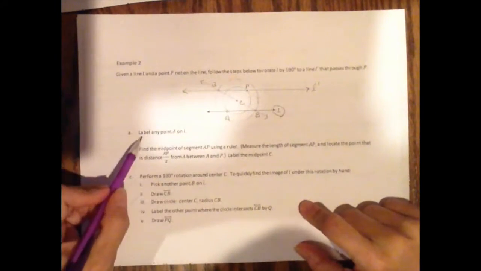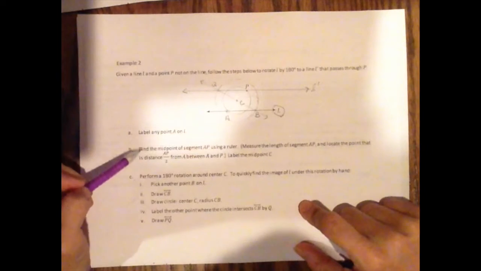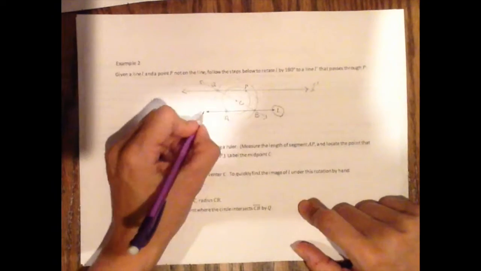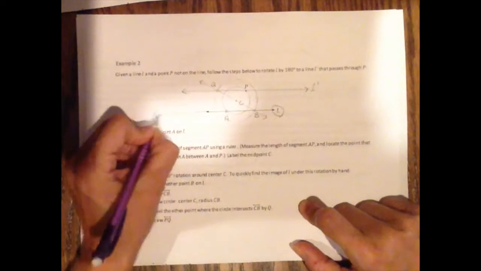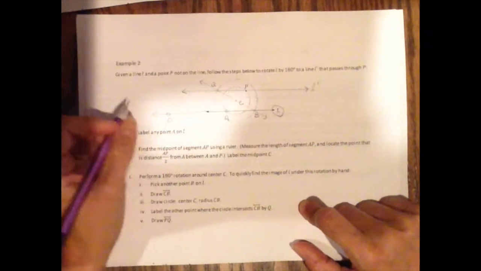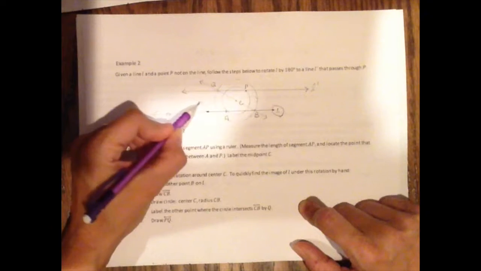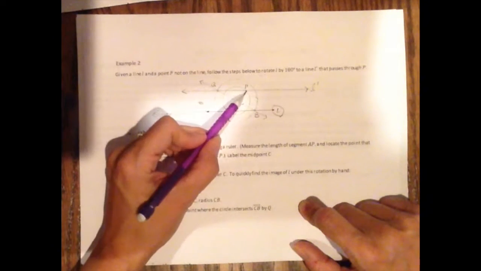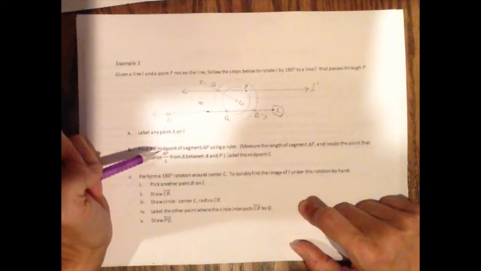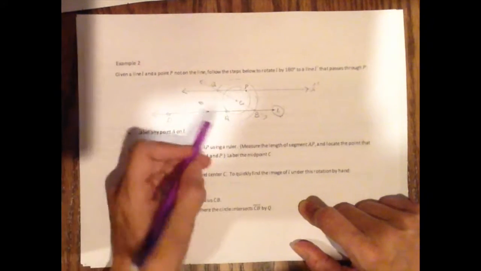Okay, the first thing we said was to label a point A. If I had labeled point D way down there, I would still find my center, and I would still end up with a line on P parallel. It doesn't matter where I drew this point, anywhere there.